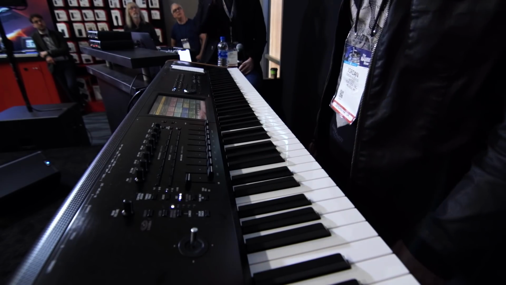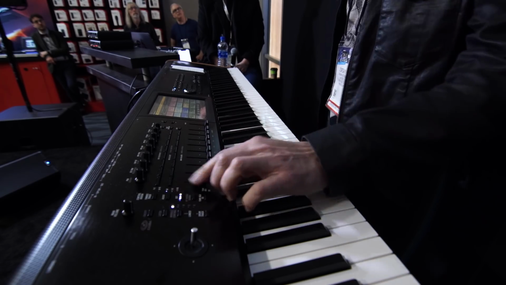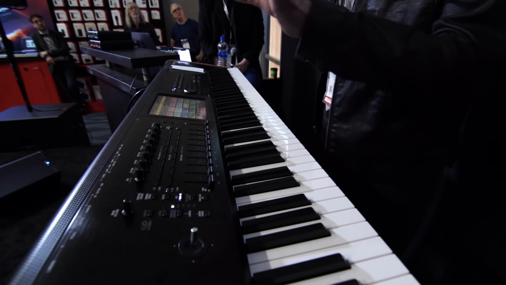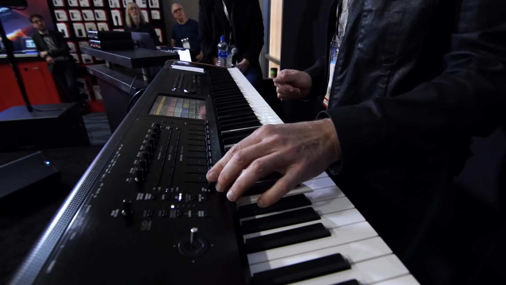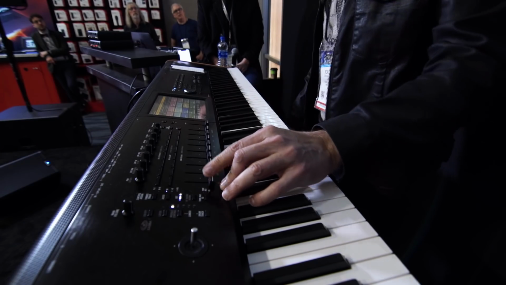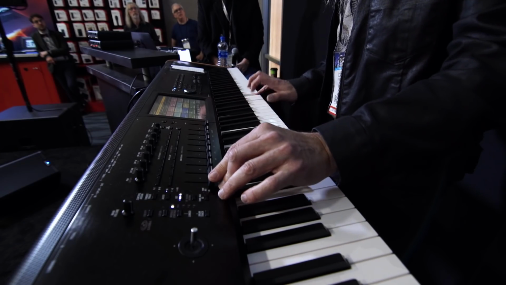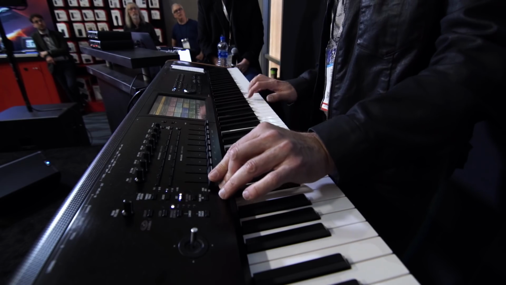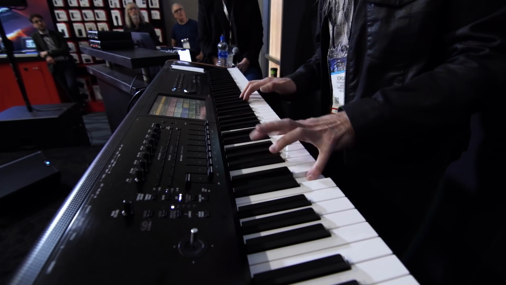Like this sound uses the Arpeggiator, and I have it on a latch, so when I hit a... So it'll continue to play, and every time I lift up and play a new note or chord, it basically will remove the other one and play the new notes, which is very cool. And then the right hand, I have doing something else. So here we go.